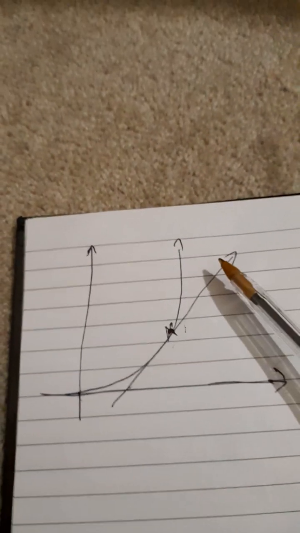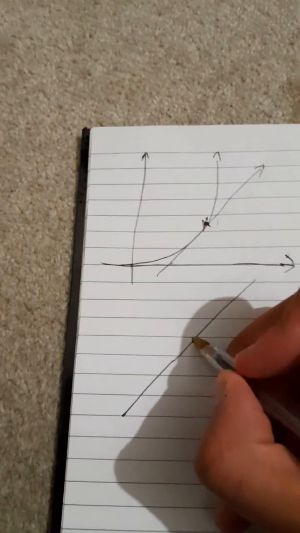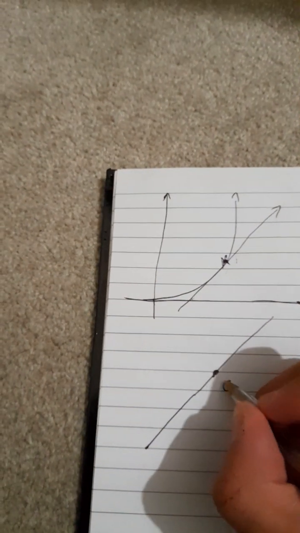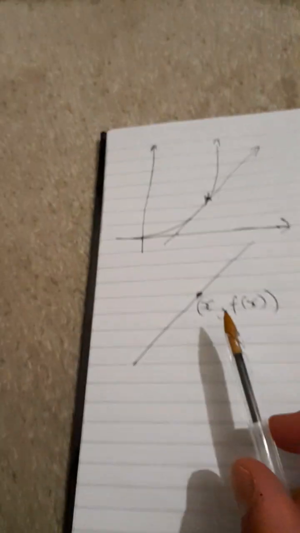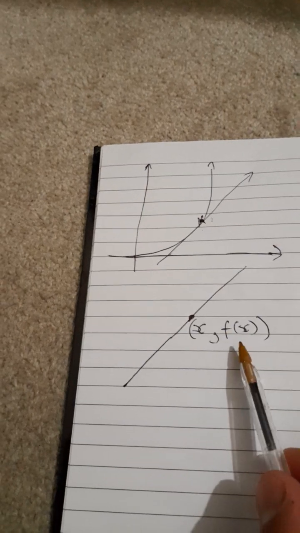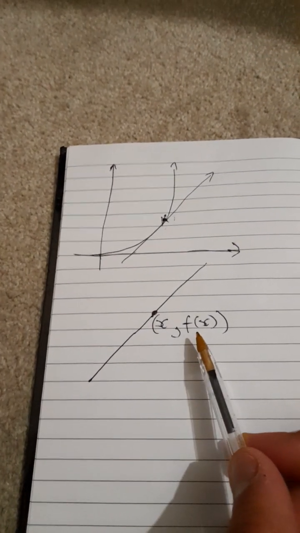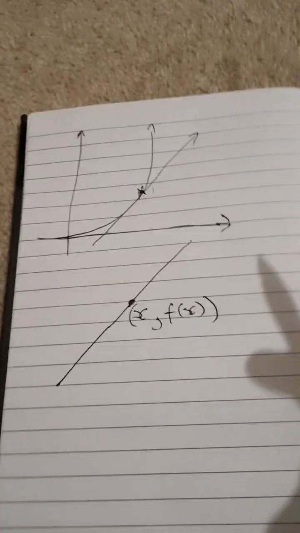So how do we do it? Well, we could use the first principles. But what are the first principles? What the first principles basically are is we want to draw a tangent that's 100% accurate. How do we do that? Well, let's say we have a line, okay? And let's say this is our point. We'll call that point x, f of x, because it's our x value, and whatever the function of our graph is, we put x into that and we get an output. So x, f of x, okay?